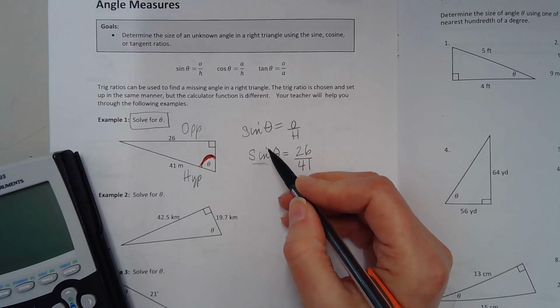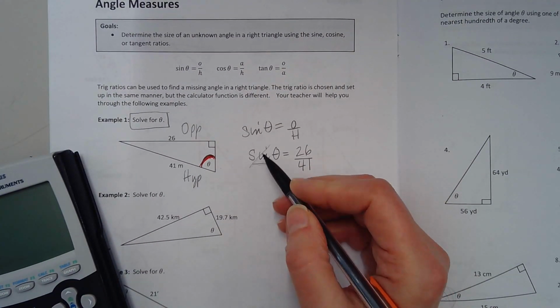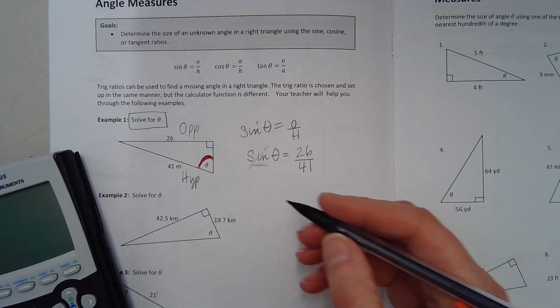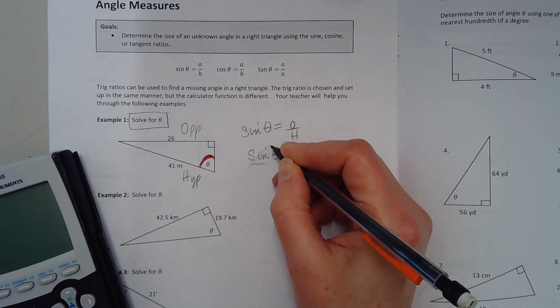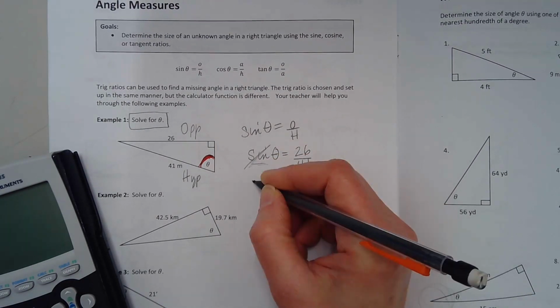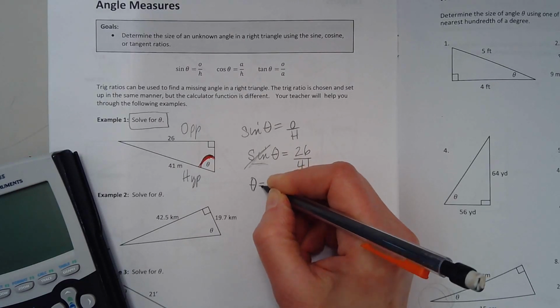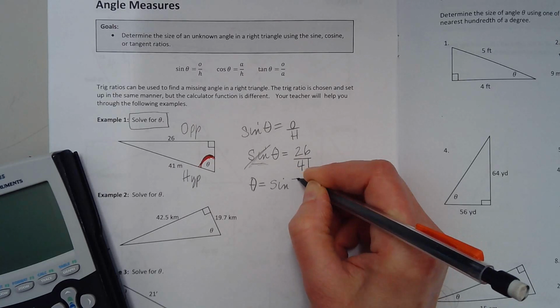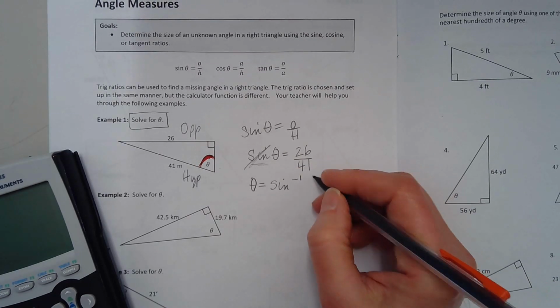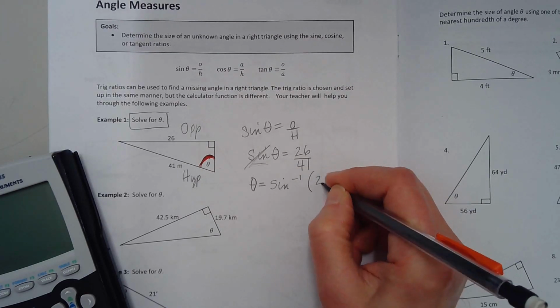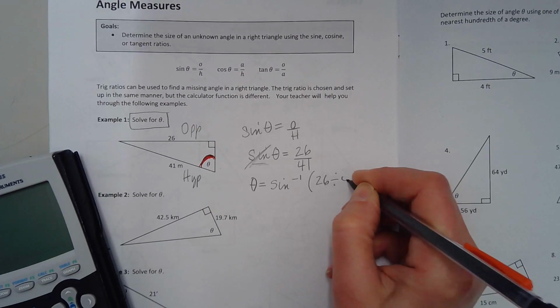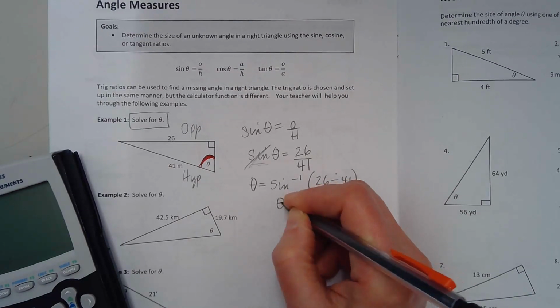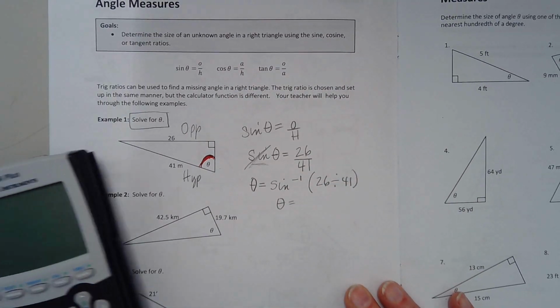That's what I'm going to use to cancel this sine out. If I want just theta, I have to cancel this guy out. So theta equals, I access that sine cancel button, and then I'm just going to do the division: 26 divided by 41. That's just a little extra step in there.